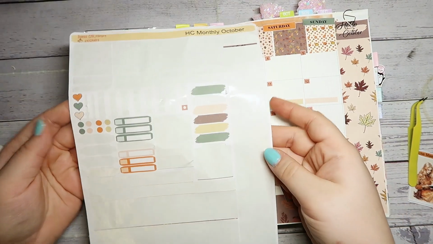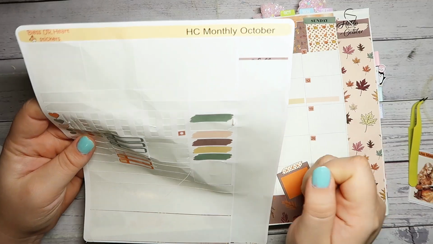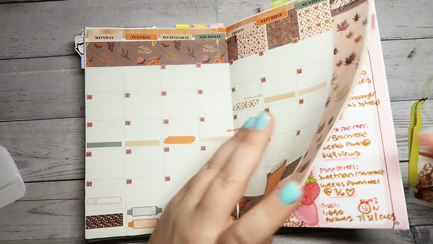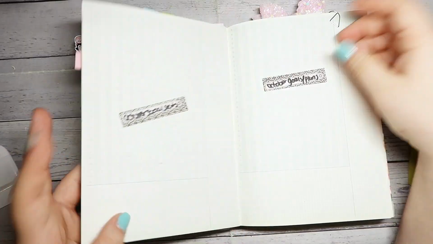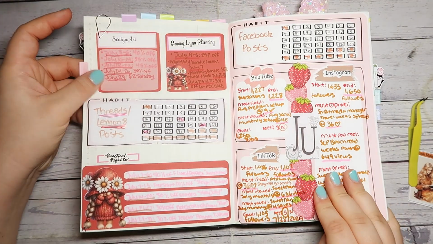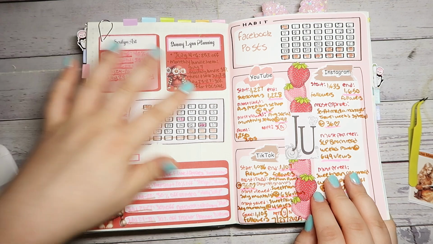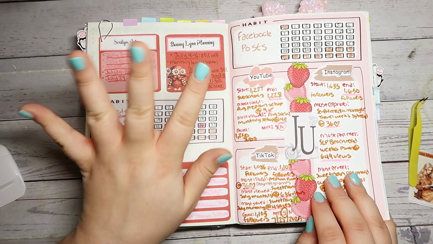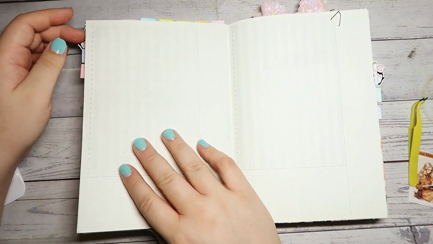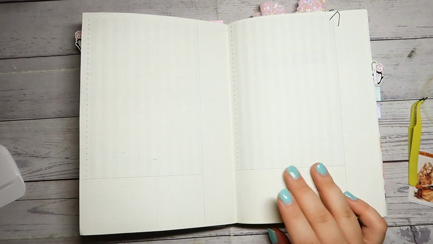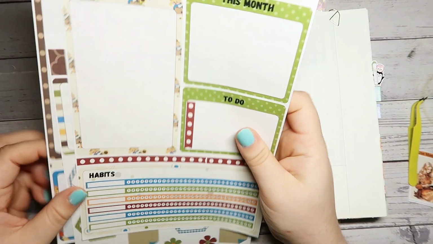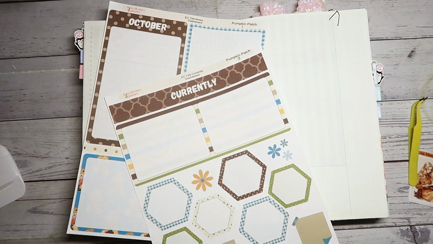Now I'm going to put the rest of these in my reusable sticker book so that I can have those for later. But now we're going to move into the dashboard section. I'm going to show you July's so that you guys can get an idea of kind of how I'm doing it. So we have my stats on one side and my PRs on the other. And we're going to do the same thing with this one. And I'm going to be using these two for that.